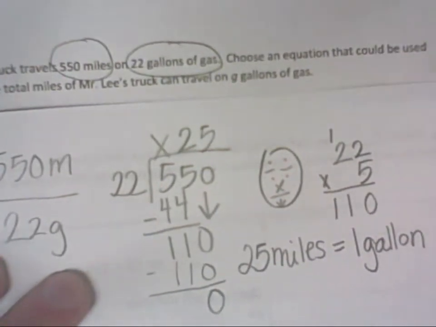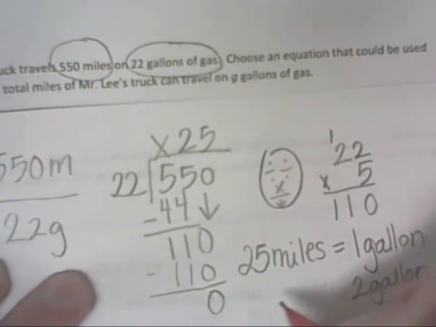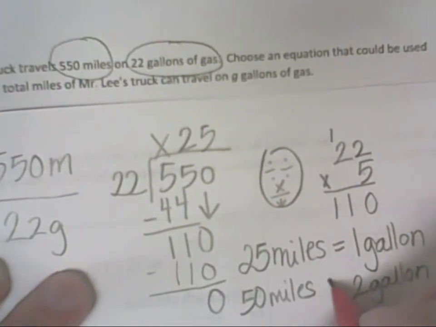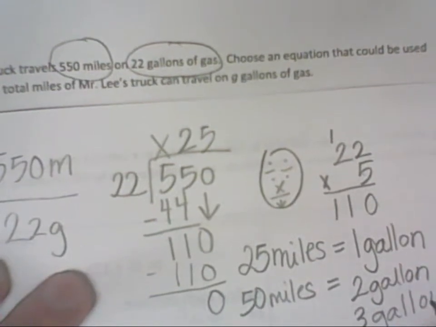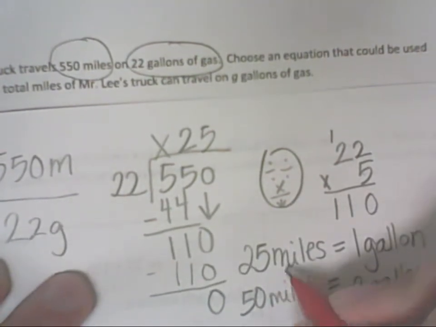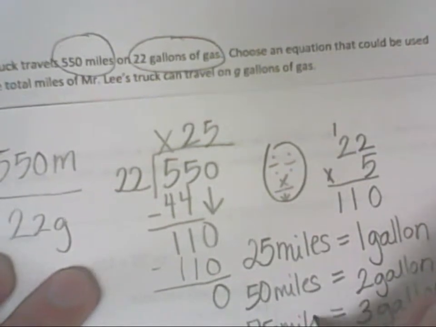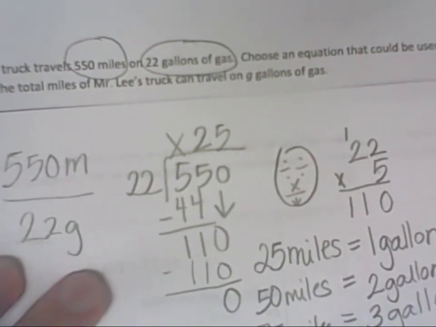With that being said, for 2 gallons, I should be able to travel 50 miles. For 3 gallons, I should be able to travel, what's 50 and 25 more? I should be able to travel 75 miles. With this information, let's go back and look.